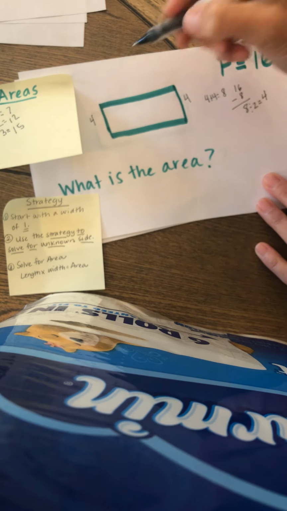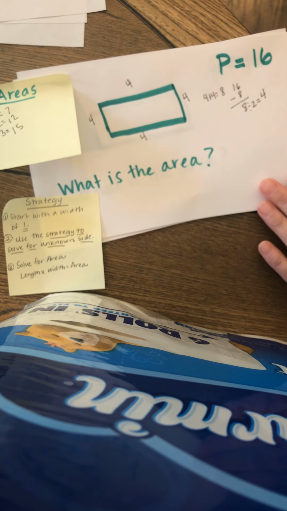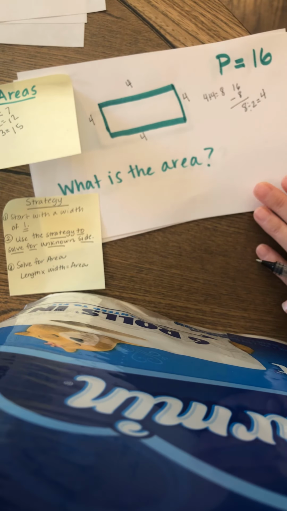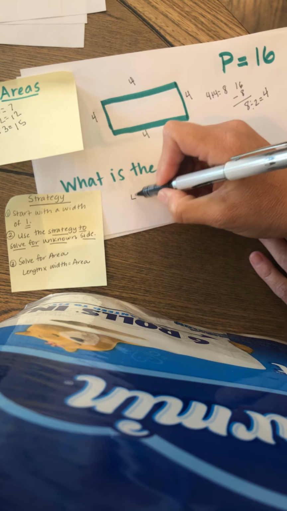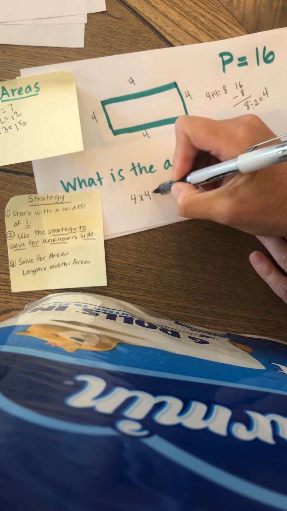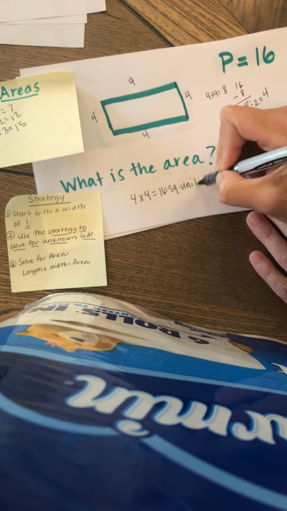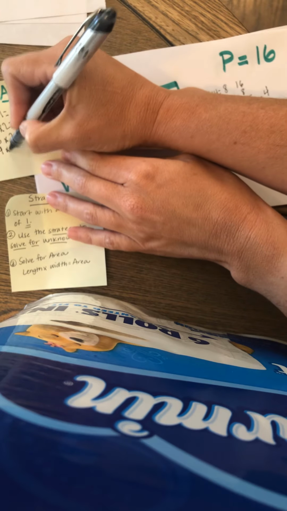So now we have that the top and the bottom are both 4. Well, all of that, 4 plus 4 plus 4 plus 4, equals 16. So what's that area? Well, 4 times 4 equals 16 square units. So I'm going to add that to our list.